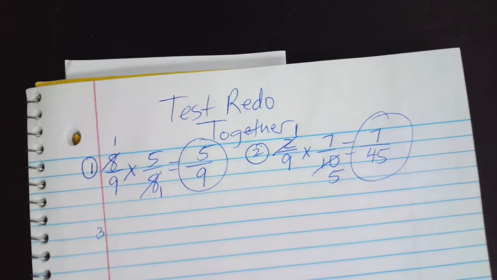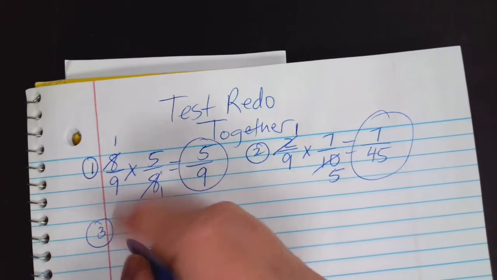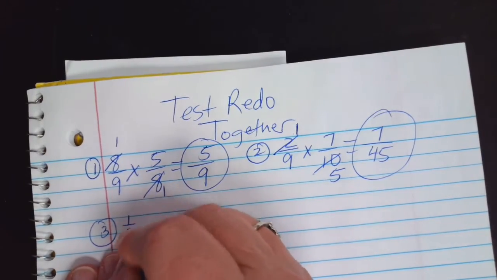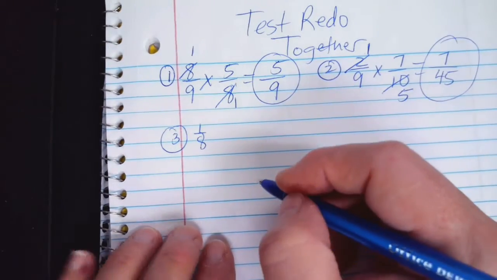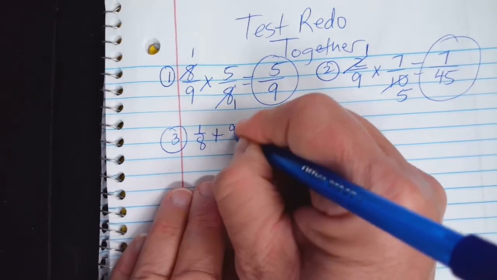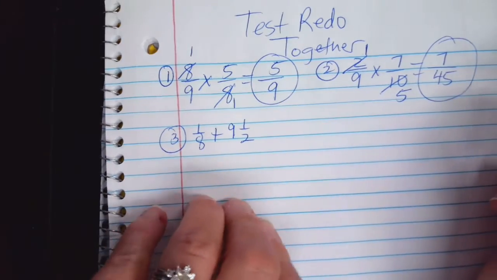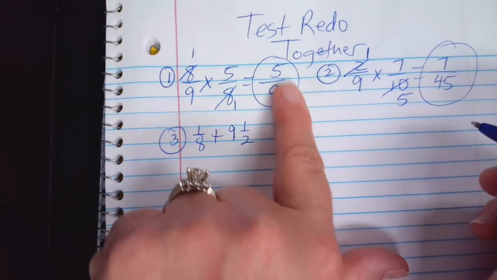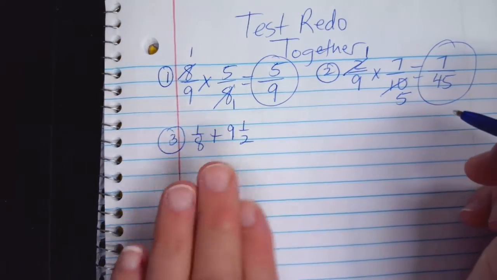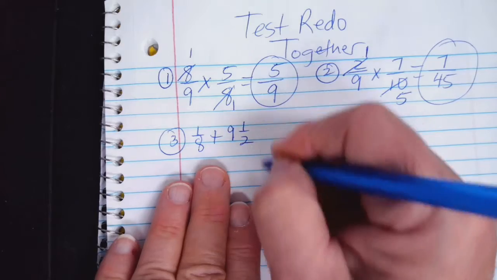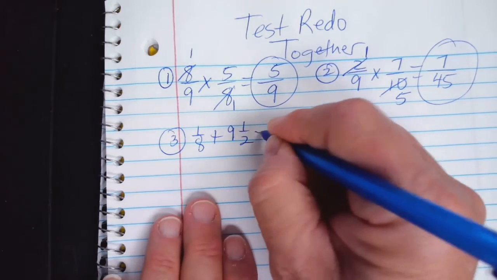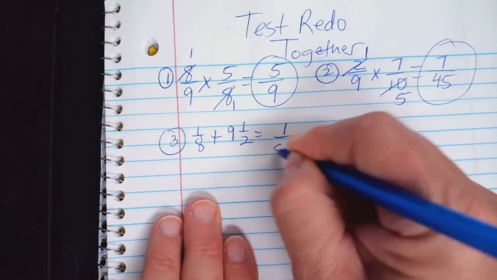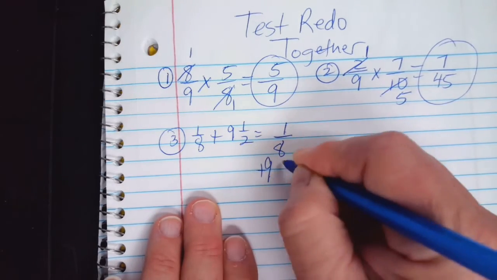Let's see, number 3. Now, number 3 changes up a little bit. We have addition, and when we write the addition, this is how it's written. You have 1 over 8, let me move this up, plus 9 1/2. Now, the problem with this, because we want to line up the place values, like if you were doing decimals or something, you want to take this and rewrite it vertically. So that would be the same as 1 over 8 plus whole number 9 1/2.